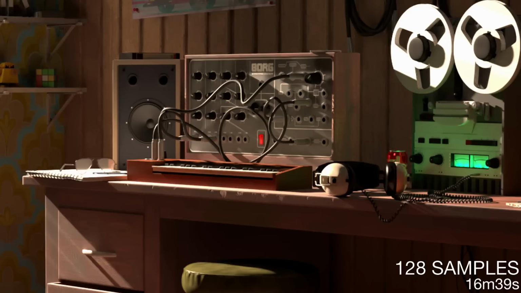The foreground elements, which are going to be in focus, are perfect, so we're really happy with that, and we're getting all that nice detail off our incredibly fake Borg synthesizer.